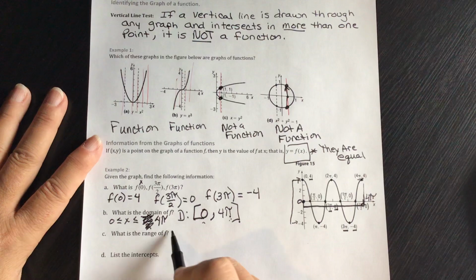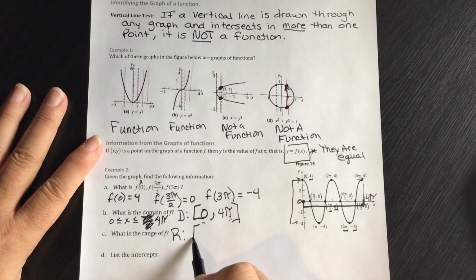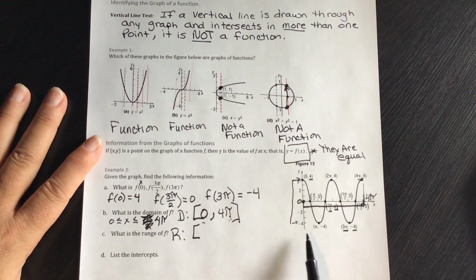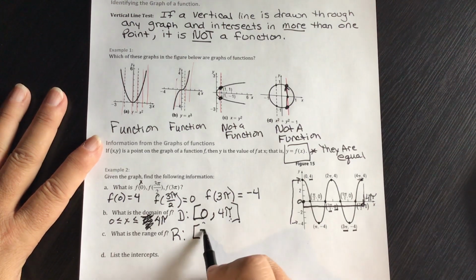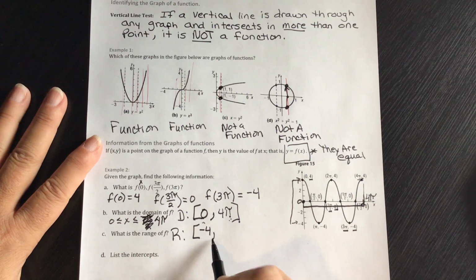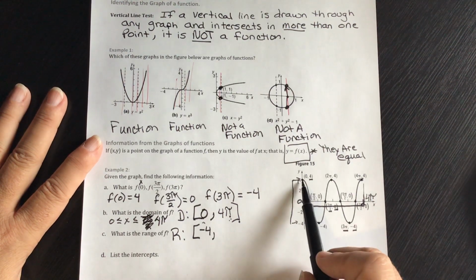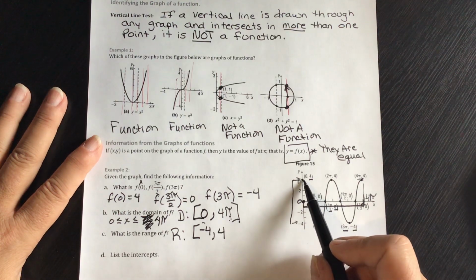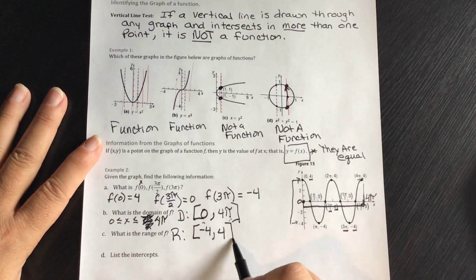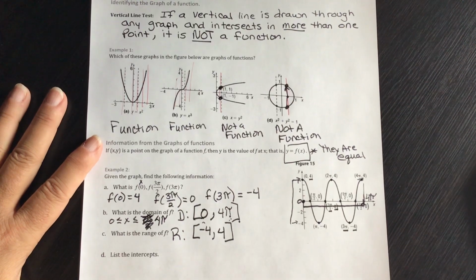So for my range, I usually start at my lowest number, which is -4, and there is a closed dot here, so -4 is included in my range, and it goes up to a high value of +4. It's got a closed dot here, so it is included in our set.